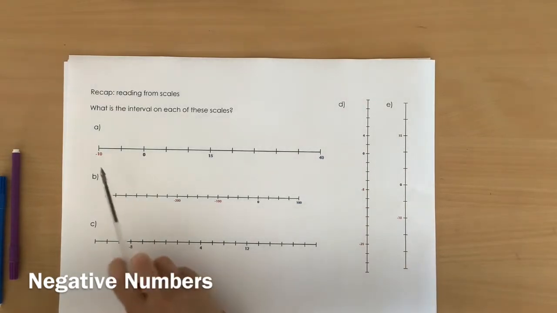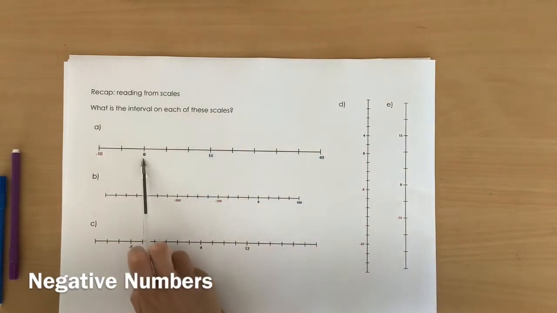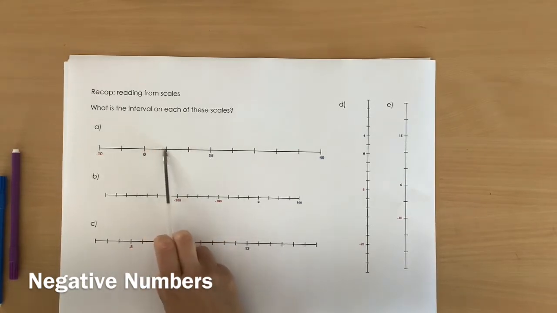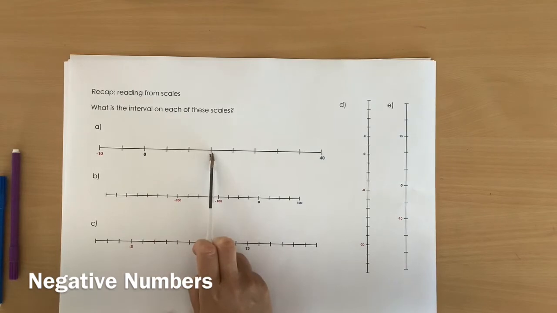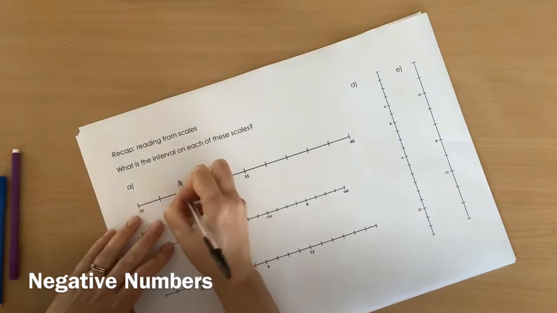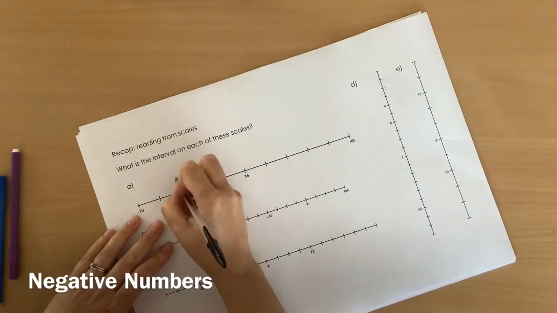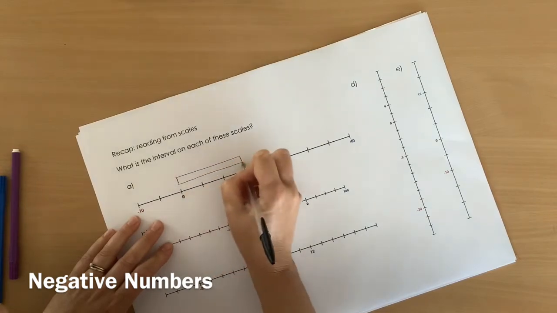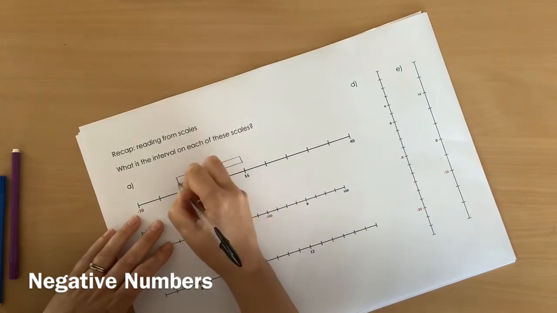Okay, so this first one then. I always start at 0 if I can, if it's there, and my first positive number is 15. So I've got 1, 2, 3 intervals or 3 jumps between 0 and 15. 15, so if I just draw a bar to show you how it relates, apologies, I'm not doing it with a ruler. That bar is worth 15, okay?